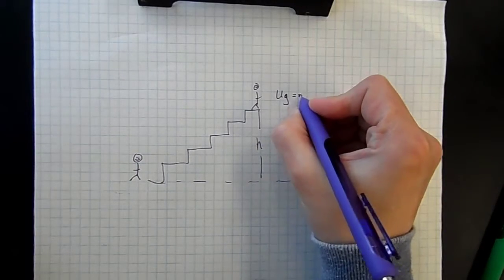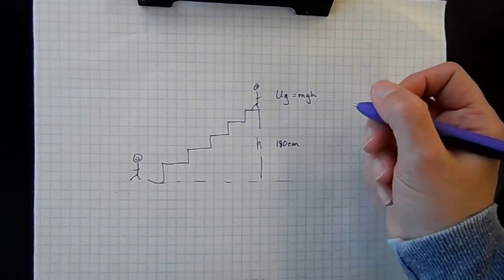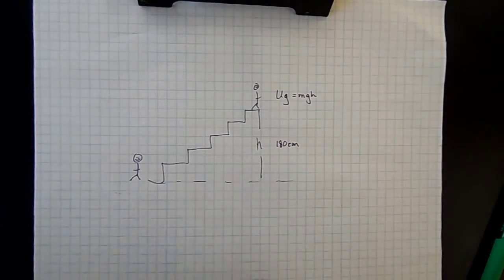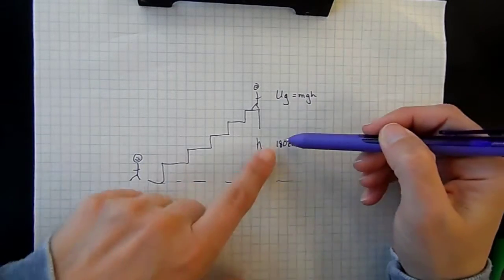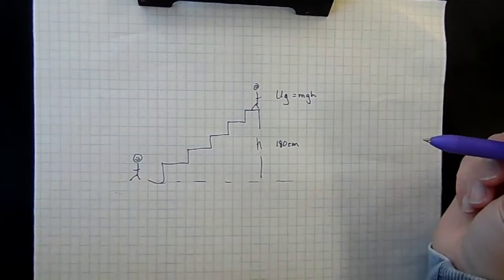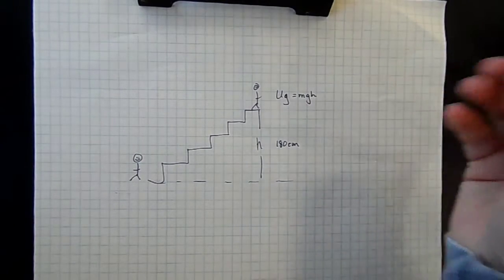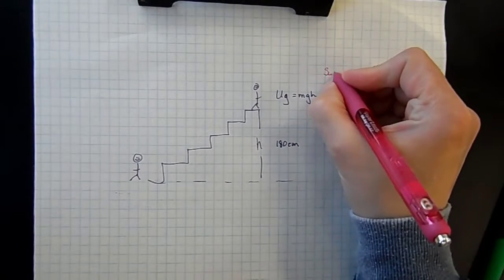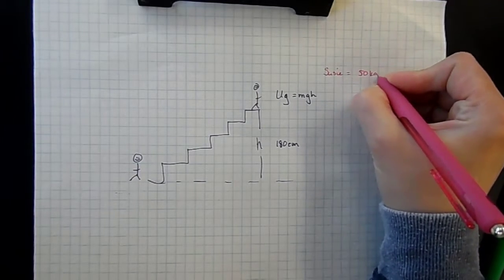Now we know that our gravitational potential energy is equal to mgh. So whatever our mass is, we can find our gravitational potential energy because we know how high our stairs are. So let's just make this up. Let's just say that, I don't know, Susie over here has a mass of 50 kilograms.